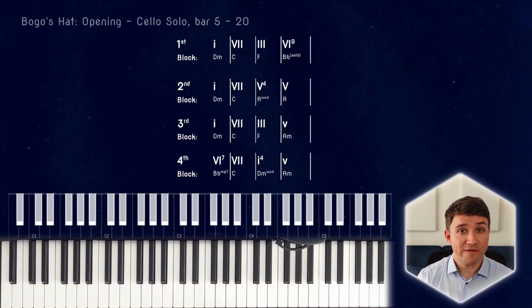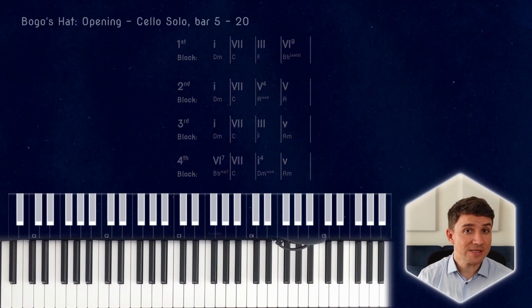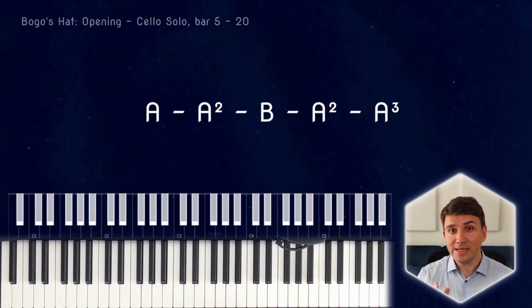It is followed by a variation called A2. The overall form of the piece can be described as A, A2, a modulating B section, then A2 again, and A3, another variation at the end. Now let's hear the second part, A2.